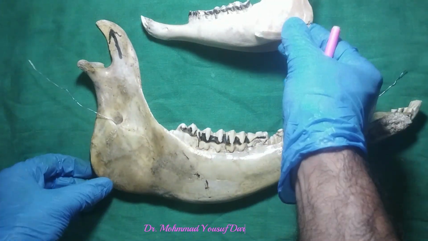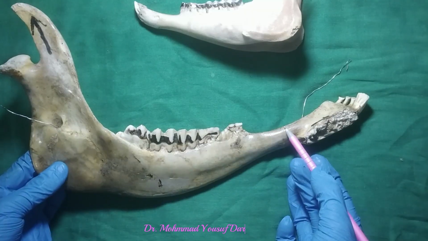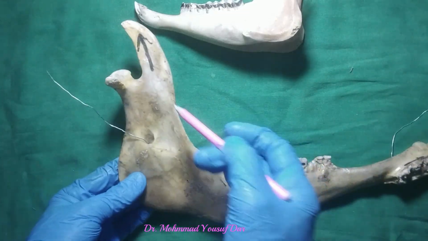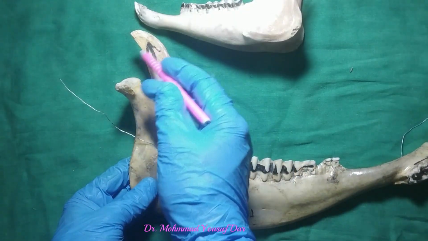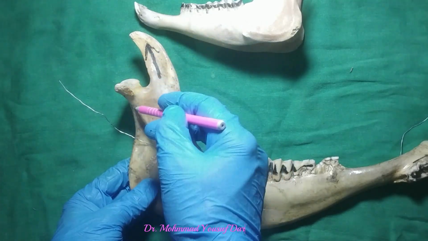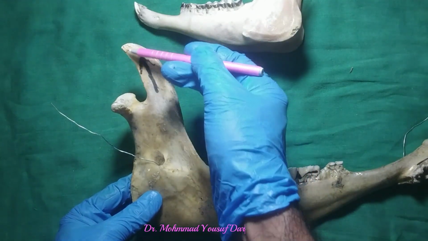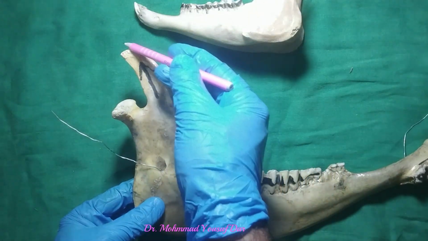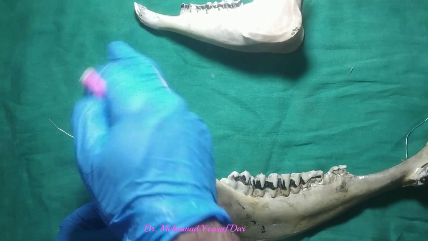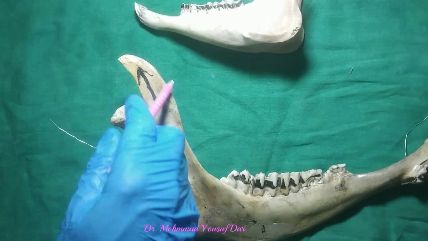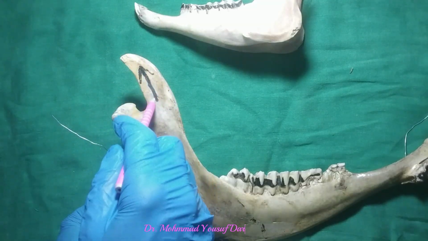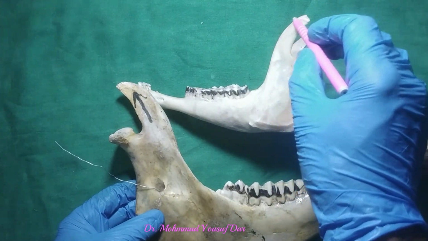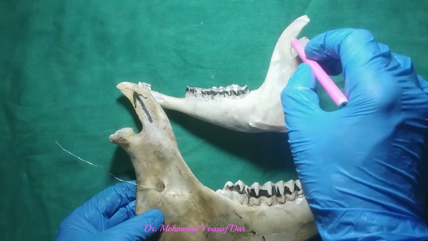Now coming to the extremities. This one is the ventral extremity. The ventral extremity gets fused with the body. And this is the articular extremity. The articular extremity presents two processes. In front is a very large and narrow process that goes upwards and then slightly turns backward. This is known as the coronoid process.